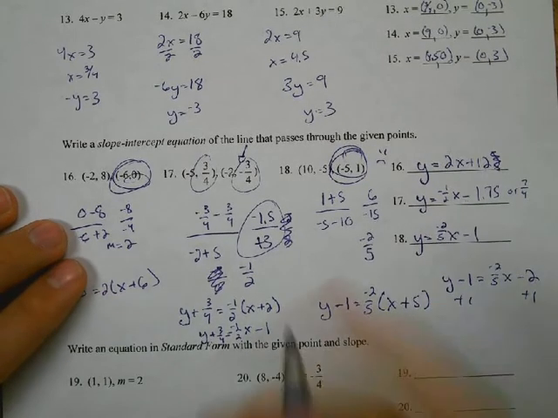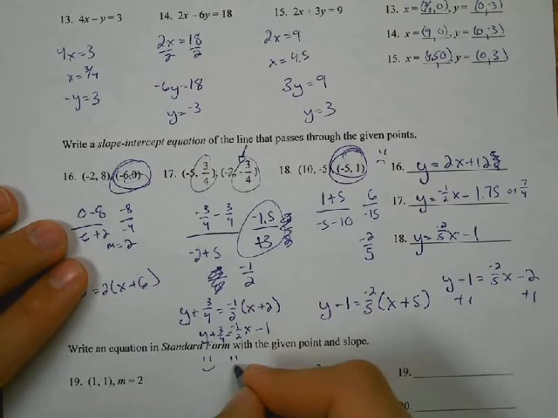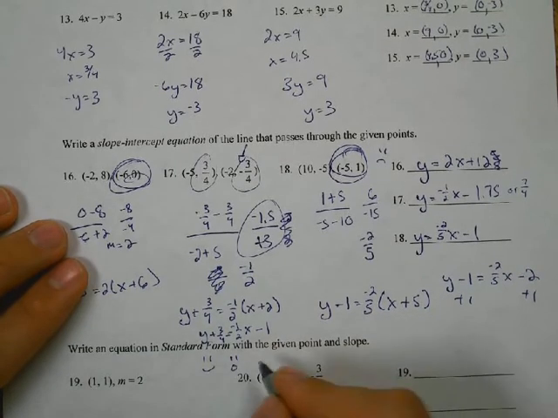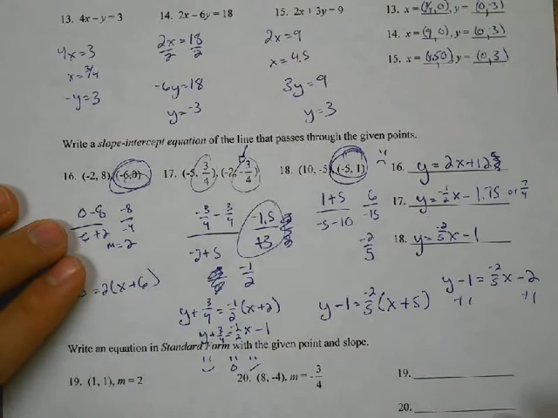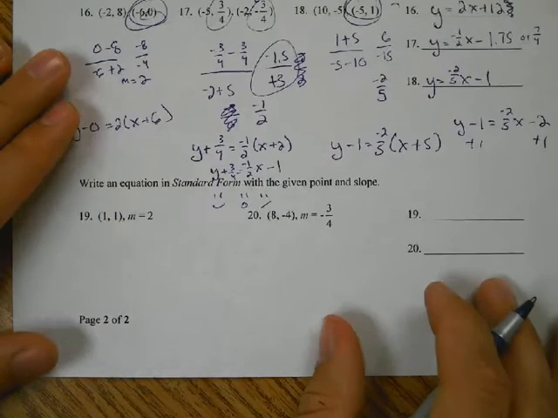Last problem. How exciting. Standard form. Not as exciting. I don't like it. But it's useful. It's useful sometimes. Really useful for x and y intercepts.